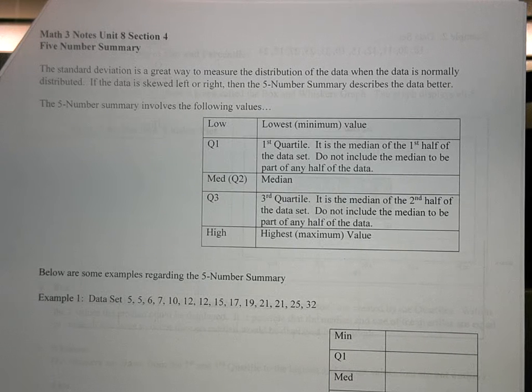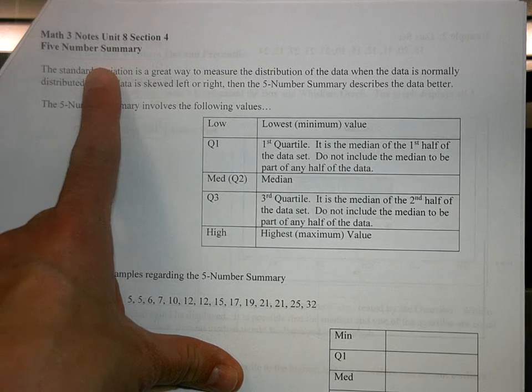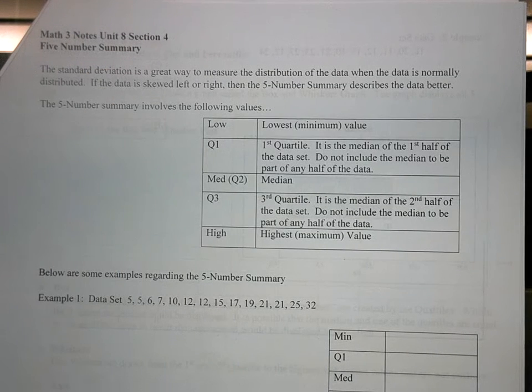Math 3, Unit 5, Section 4. Today we're talking about a 5-number summary. Pretty exciting.